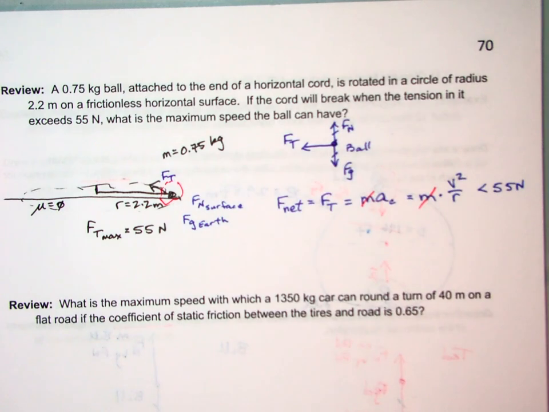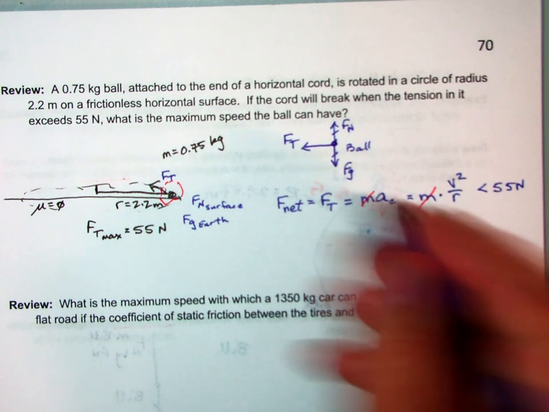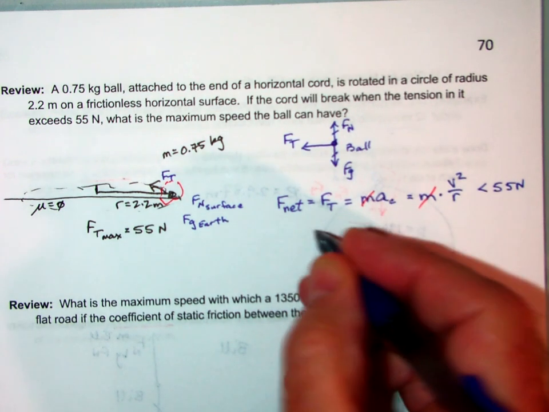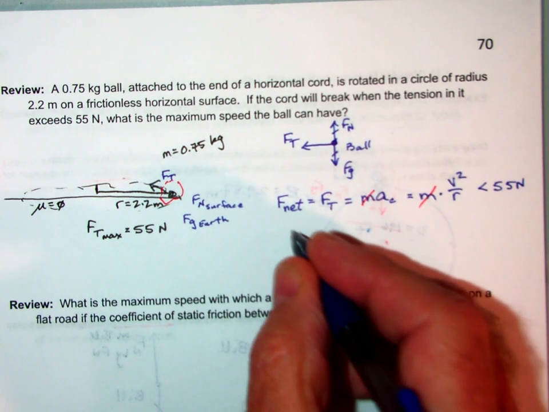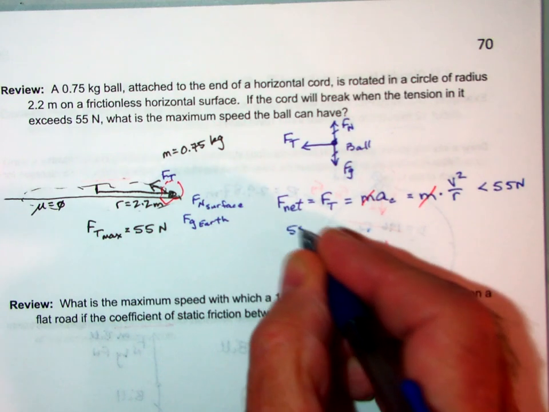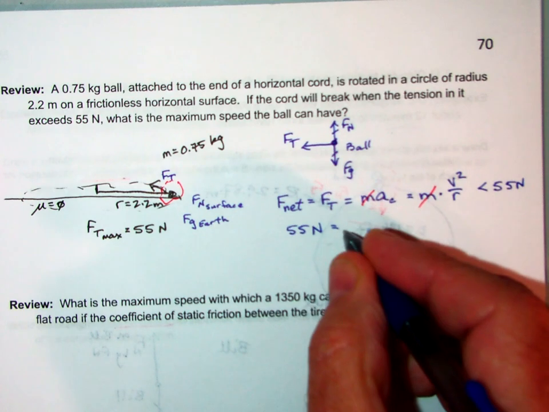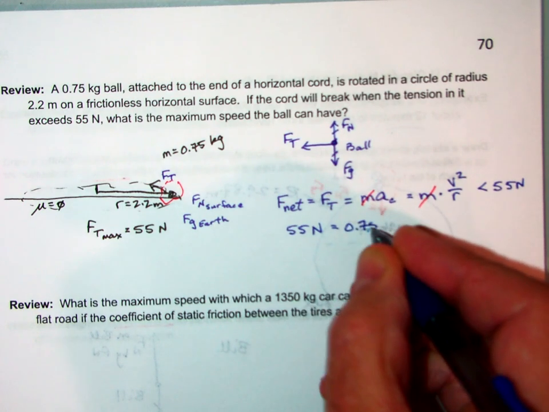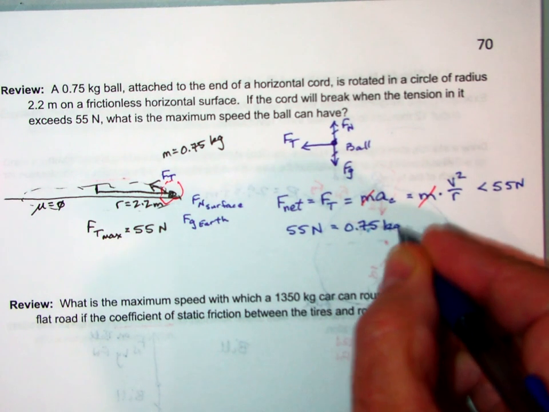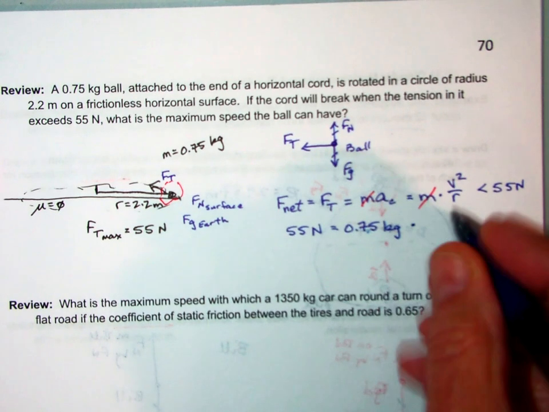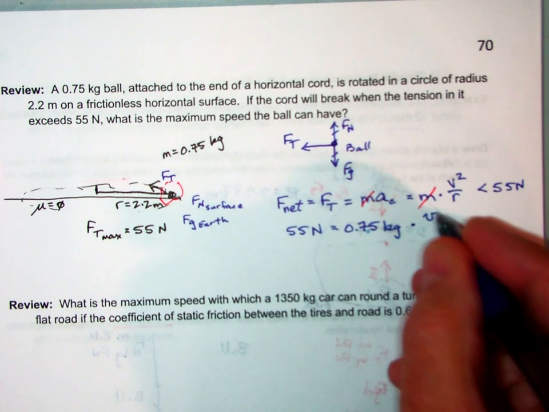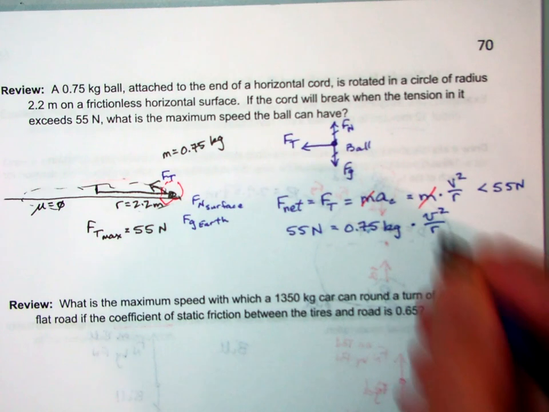Do not cancel that, my mistake. We know that 55 newtons then is equal to 0.75 kilograms times v squared over r.